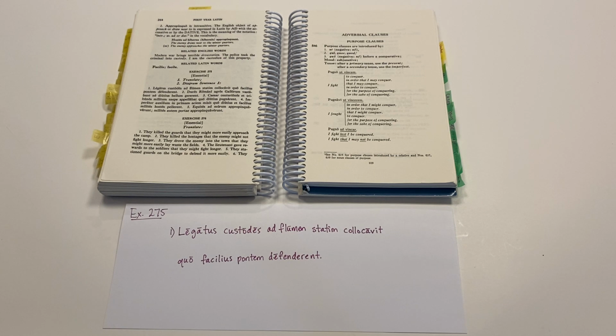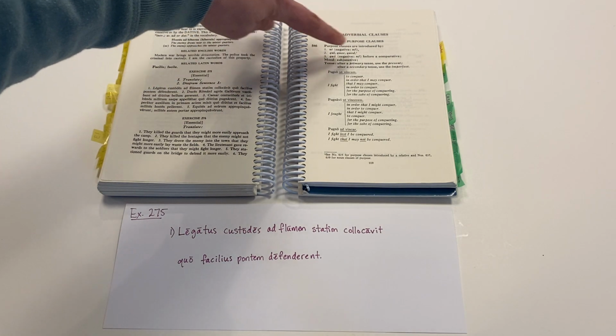So remember back to the diagrams where it tells us the sequence of tenses, right? If the verb of the main clause is in a primary tense, which would be present, future, or future perfect, that's what it tells us right there.